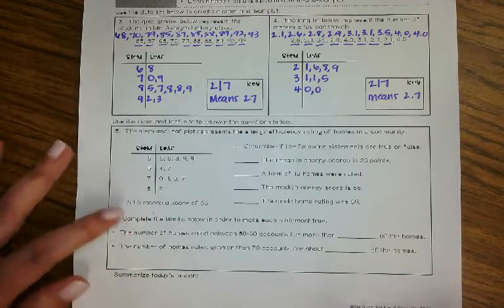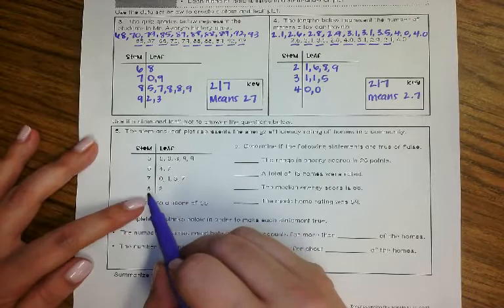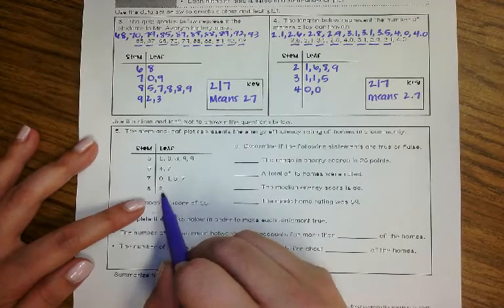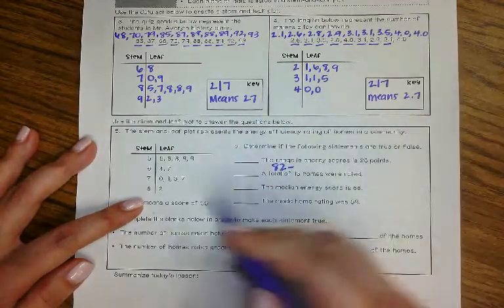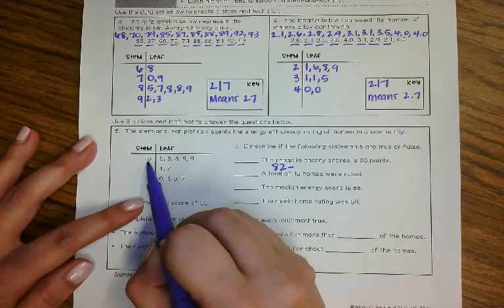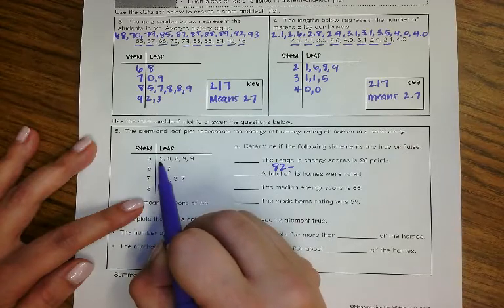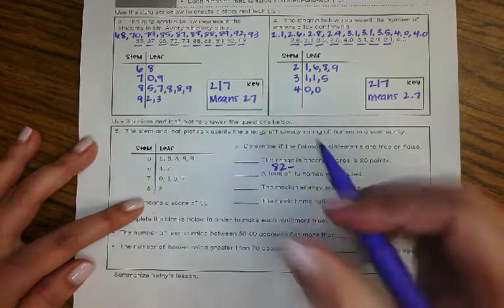So to find the range, I want to find the greatest value, so I need to find my greatest stem and the leaf with that, which is 82. And the lowest value, so my smallest stem is 5, and the smallest leaf on that stem is 5, so 55.